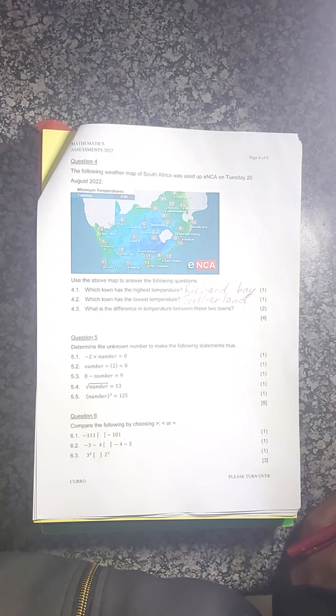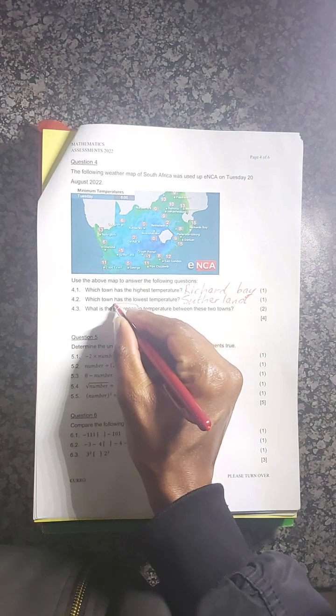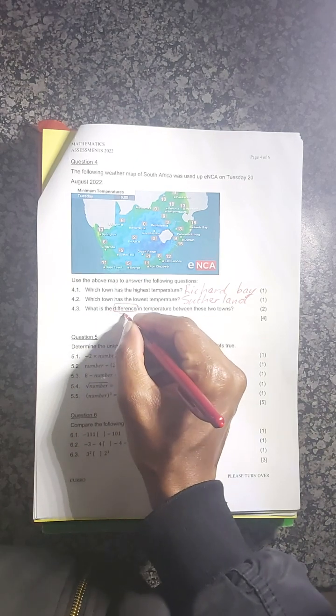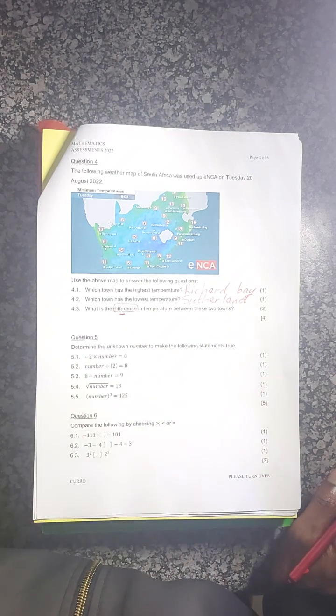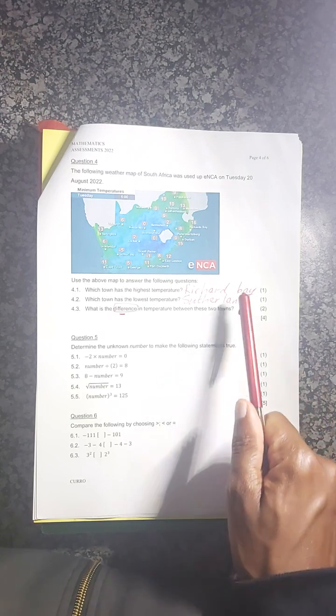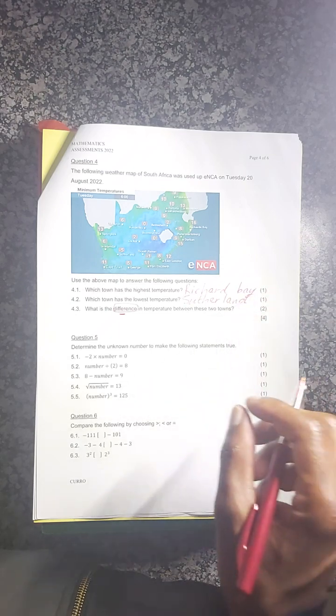The next one says, what is the difference in temperature between these two towns? Difference, guys. What does the word difference mean in mathematical terms? It means subtraction, right? So for us to answer this question, they want us to find out what answer we're going to get after subtracting the temperatures of these two towns. And this is how we go about that. We'll subtract the smallest temperature from the biggest one.